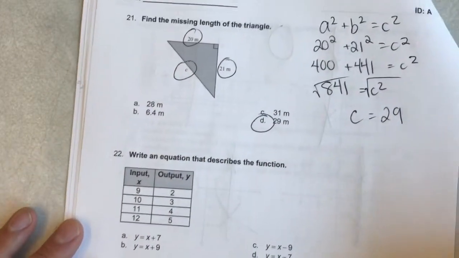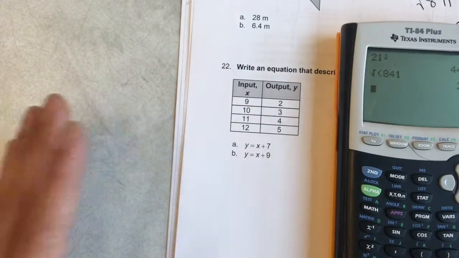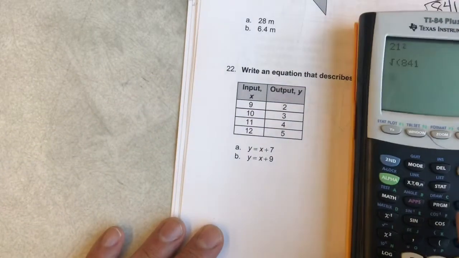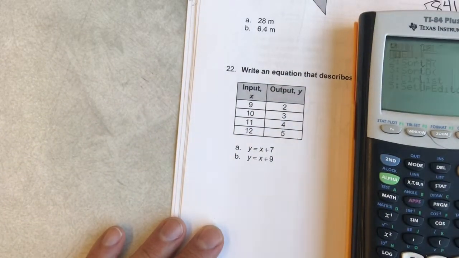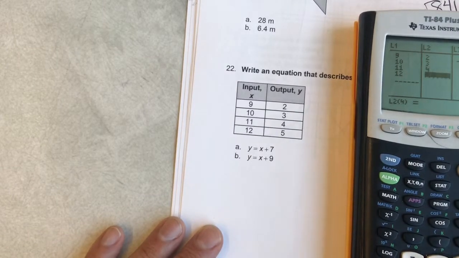And while my calculator is out, let's do lin reg. Let's do lin reg on the yellow calculator. I have an input and an output. I need to write the equation, so I'm going to hit stat, edit. I have 9, 10, 11, 12. I have 2, 3, 4, and 5. Okay.